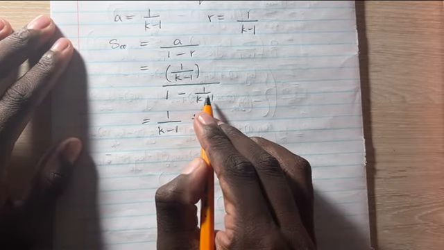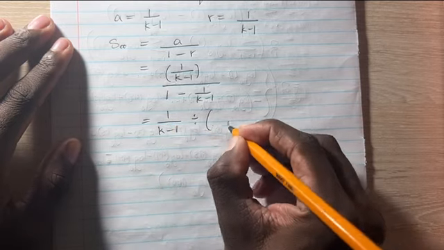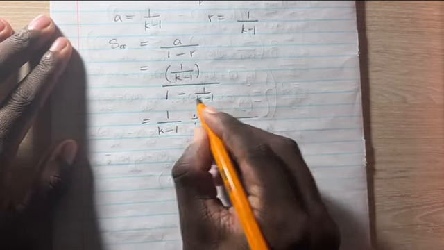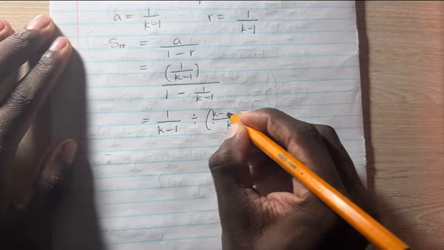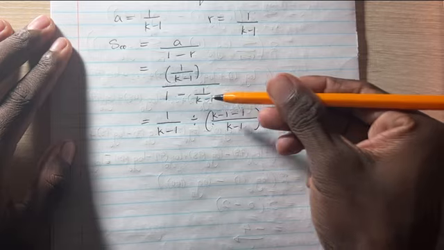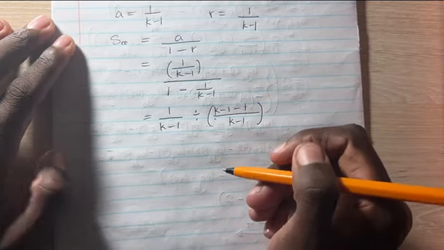And then for what's here, I'm going to find the lowest common denominator, which is going to be k minus 1. If I do that, I multiply k minus 1 by the 1, and it gives me k minus 1 minus 1. For this step, just use whatever method you know to find the lowest common denominator for fractions.